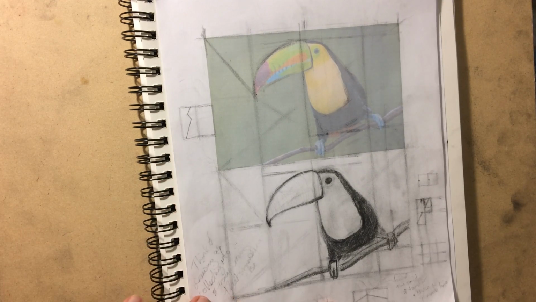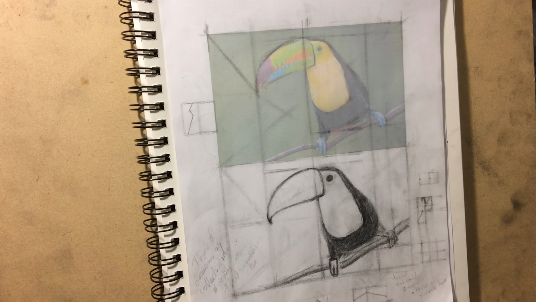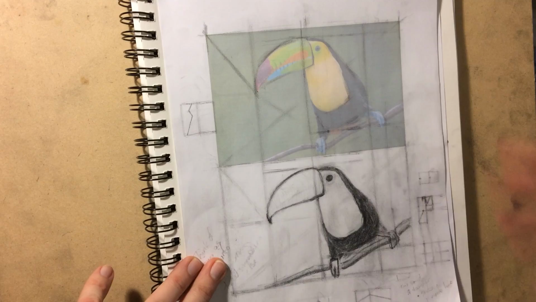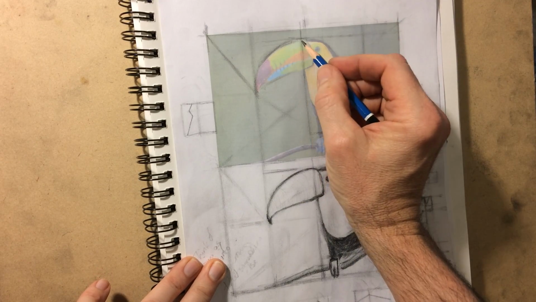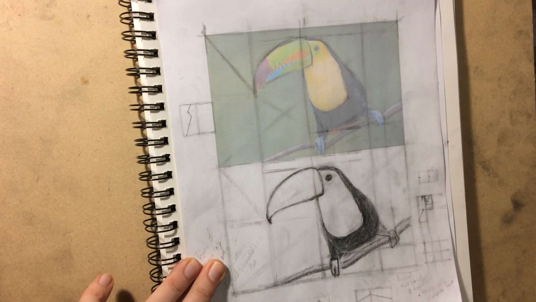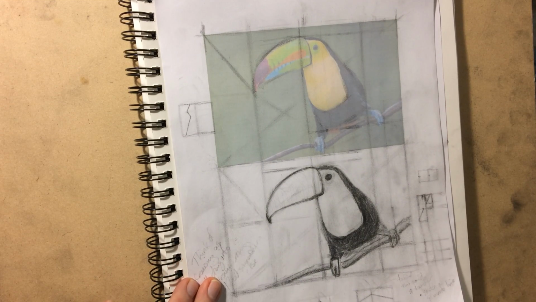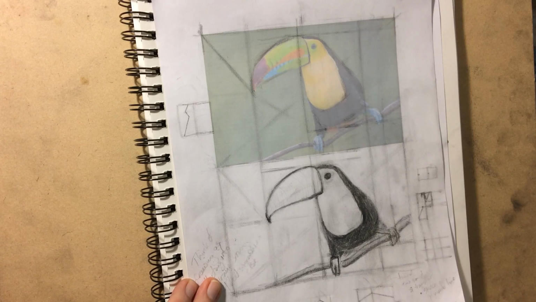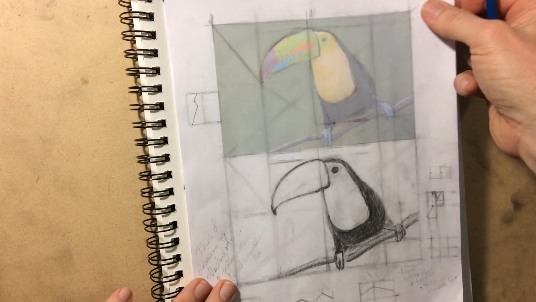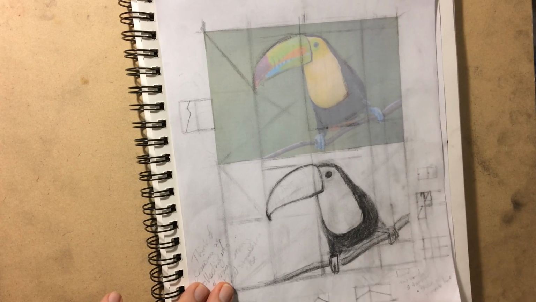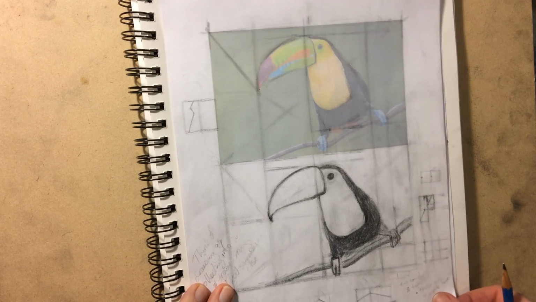For this video, I'm going to be talking about some foundational techniques for identifying aspects of any given source reference that you're trying to draw, and how to mark that down in ways that you can remember, and how to transfer that to your drawing.